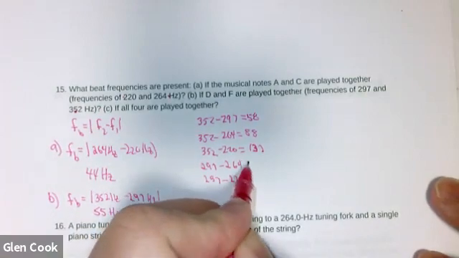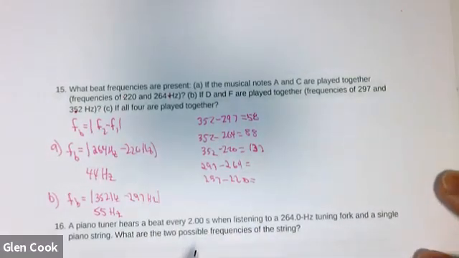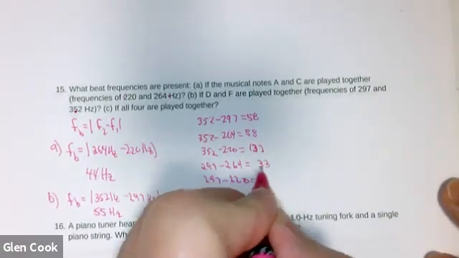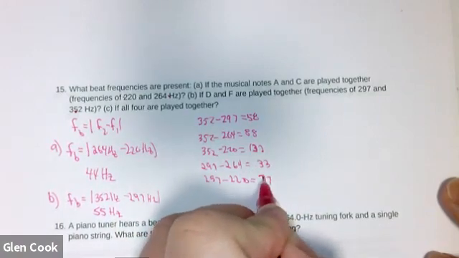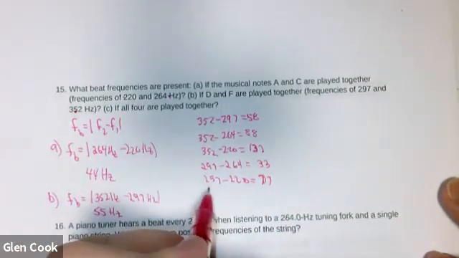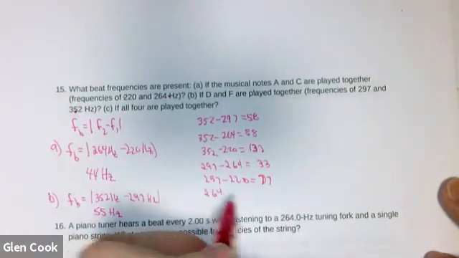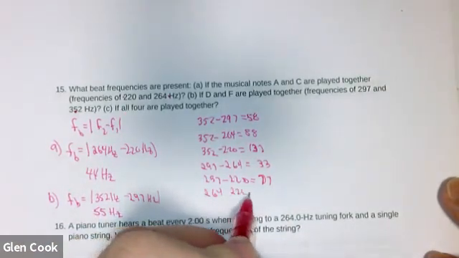So I get some additional tones coming out because the 297 is also being played. Those are going to give me a 33 and a 77.